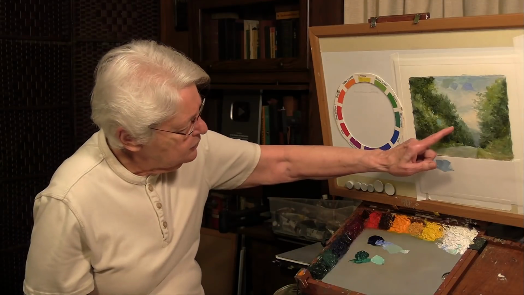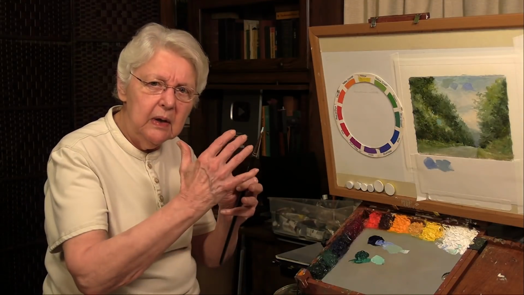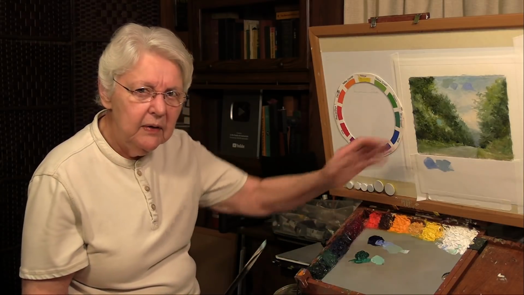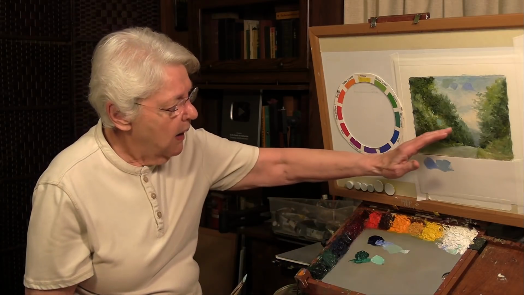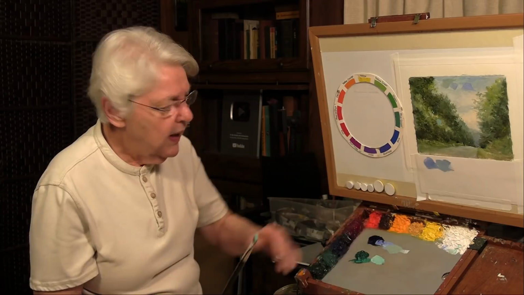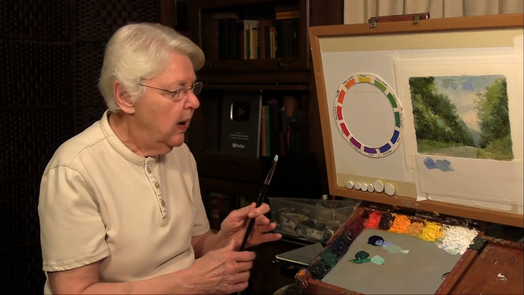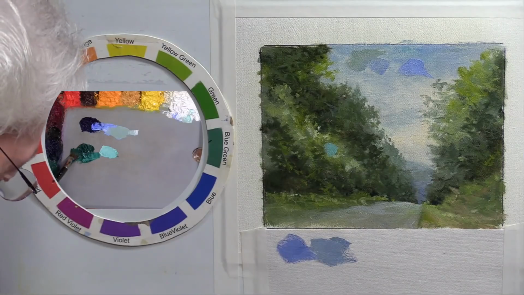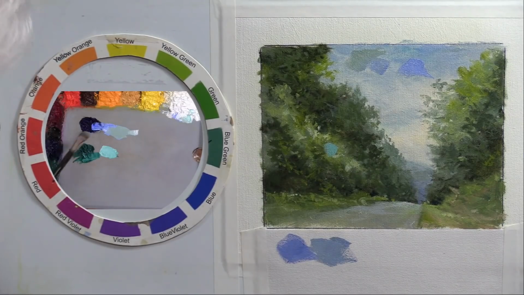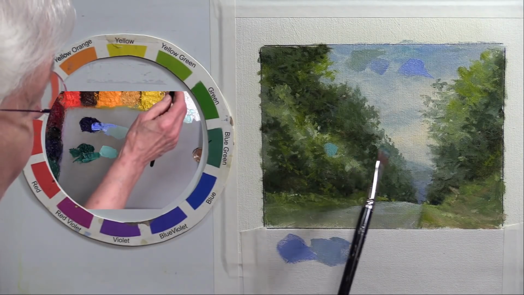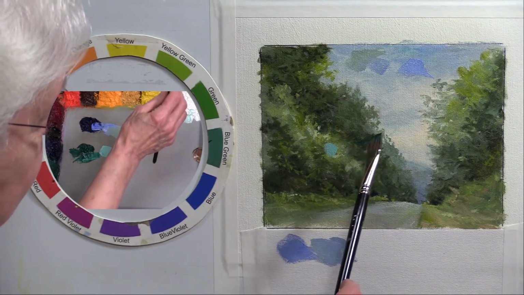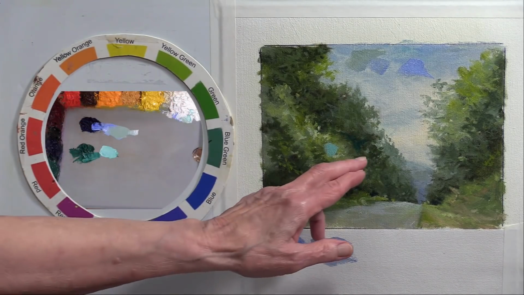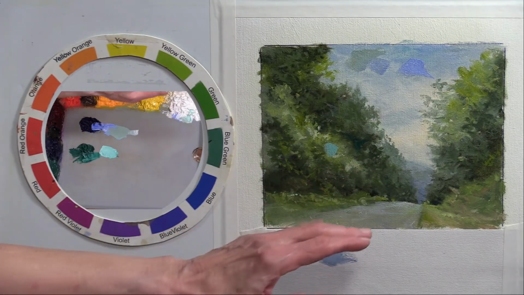So in the deep shadows, things do lean a little bit more towards the cooler green, but they still have enough of the harmonizing in them so that we can read them as harmonizing with the whole scene. So if we go into the darker version of that same blue-green and we put it here, can you see it throws that whole area out of tune? It doesn't have enough of the yellow in it.